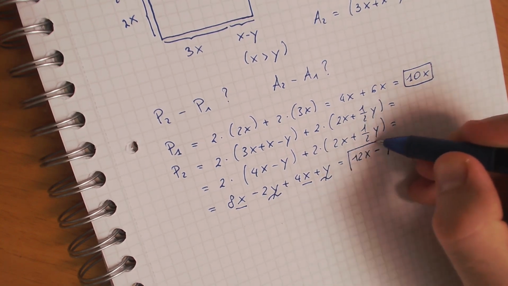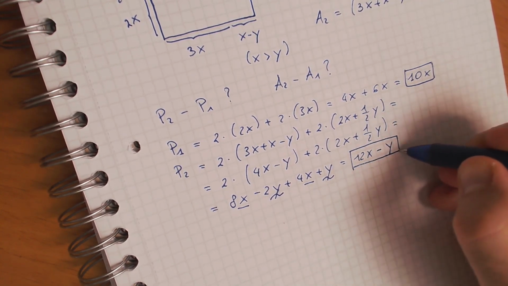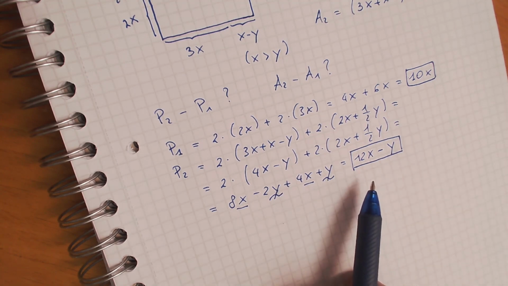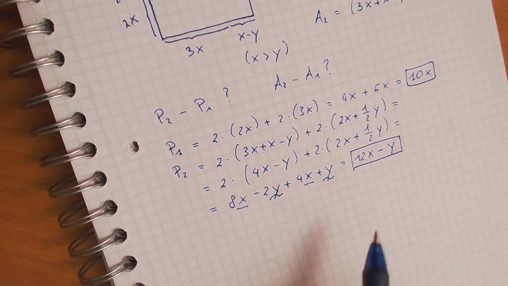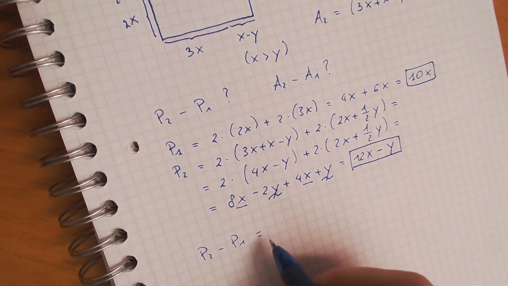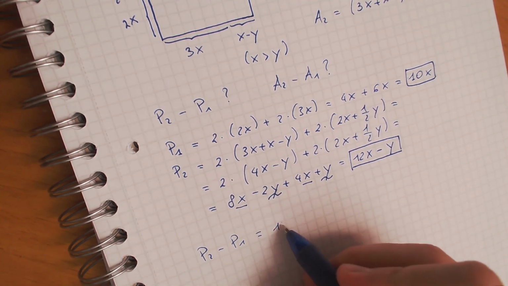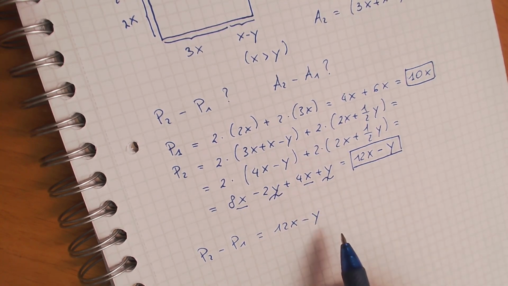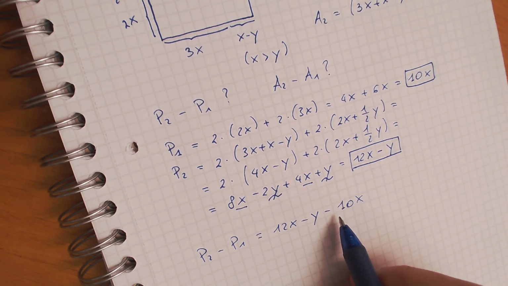So this is the perimeter of the first rectangle, and this is the perimeter of the second rectangle. Now we are wondering what the difference between the two perimeters is. So we have to consider P2 minus P1, that means 12x minus y minus the first perimeter, minus 10x.